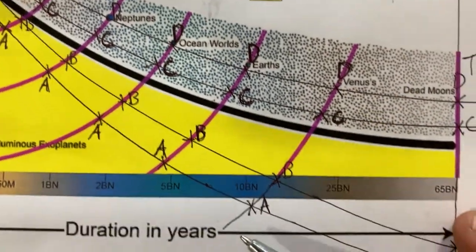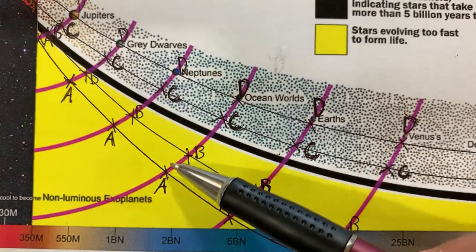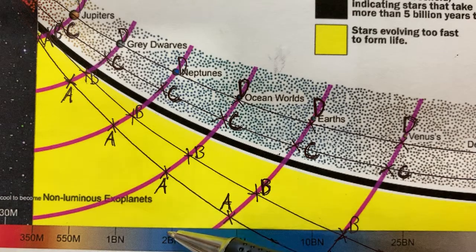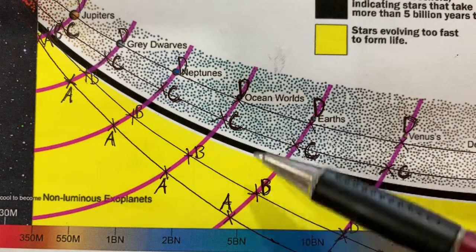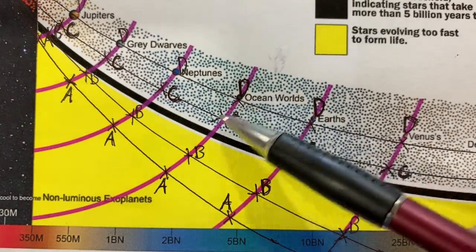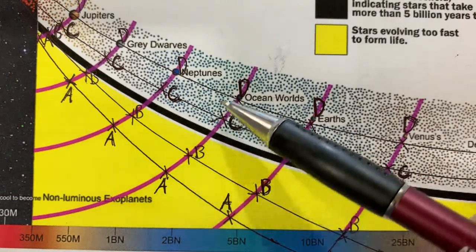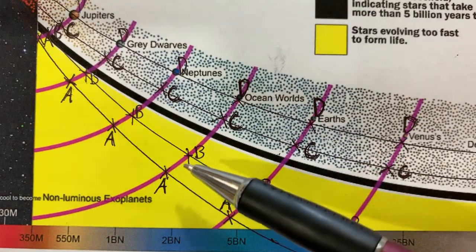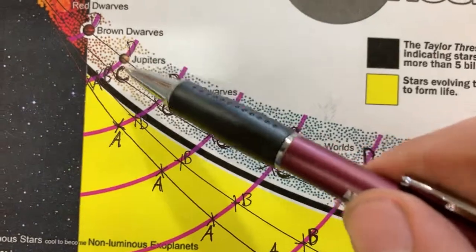And another thing, and this is really strange, the Alpha's ocean world stage hits so early that it's literally, what would that be, like 1.8 billion years? And Delta is over here at 5 billion years once it hits its ocean world stage. So you have two objects that are both ocean worlds, but one is vastly older than the other. And that's very important because it shows us that the age difference between their stages increases as the star evolves.